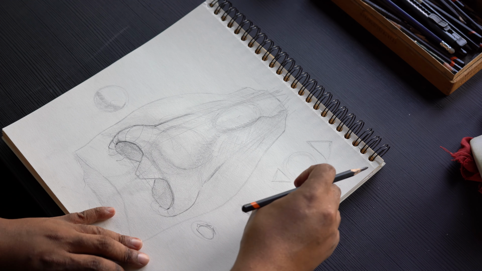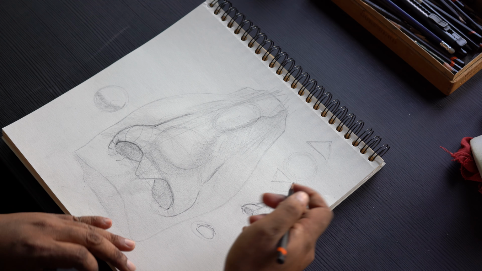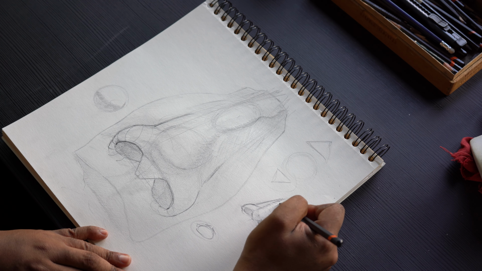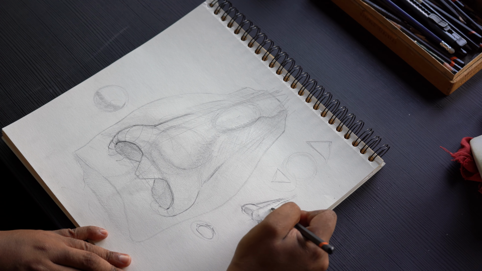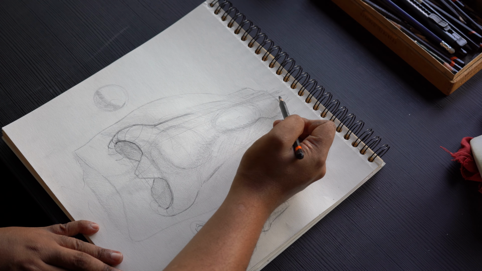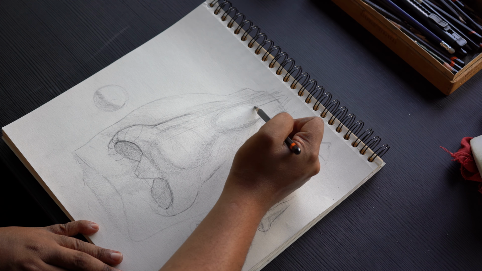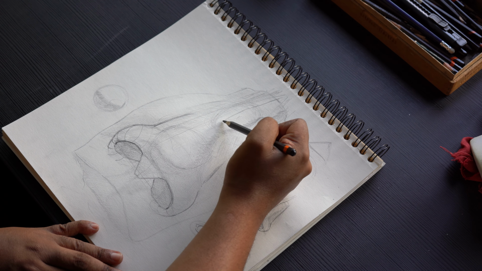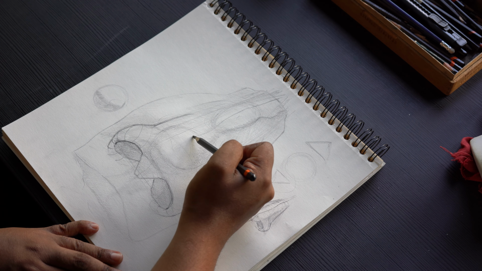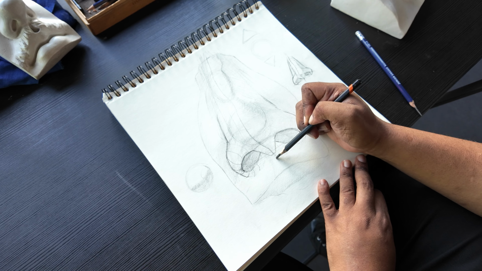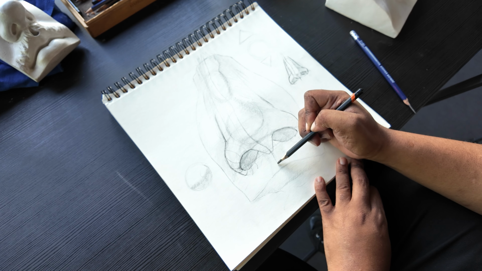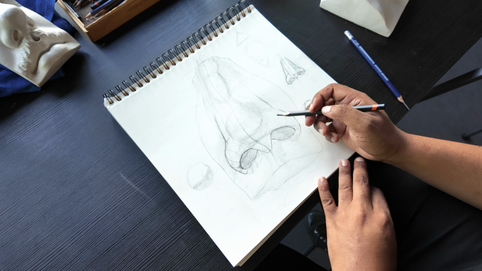However, I think it's also going to be great to think about how the line goes in and out of space. And I'll draw that with a bit more intention here. And we move towards the philtrum, going towards the lips.